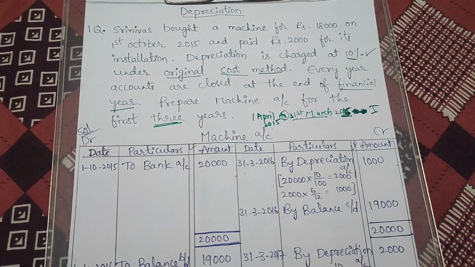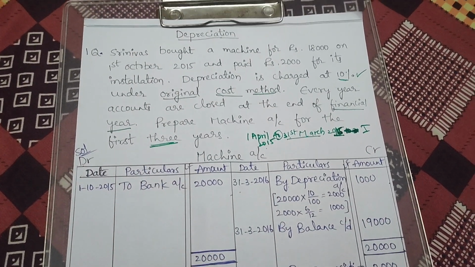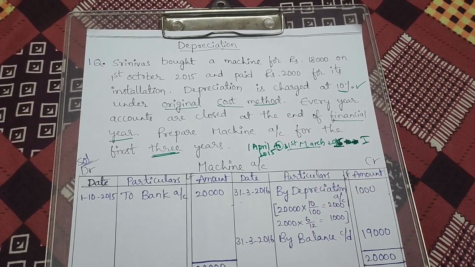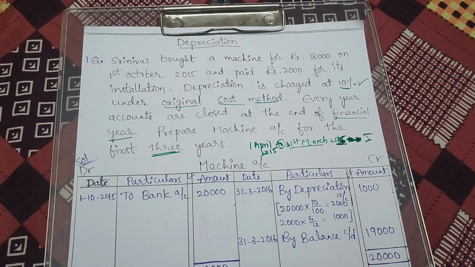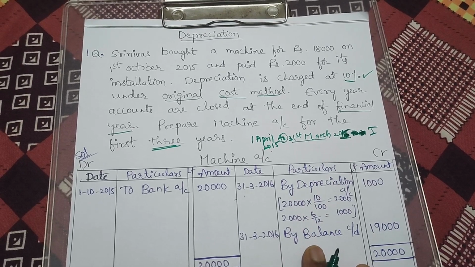And let us start preparing the account. We have to prepare the account for 3 years. Let us start preparing now. So before preparing the account you have to remember some points.